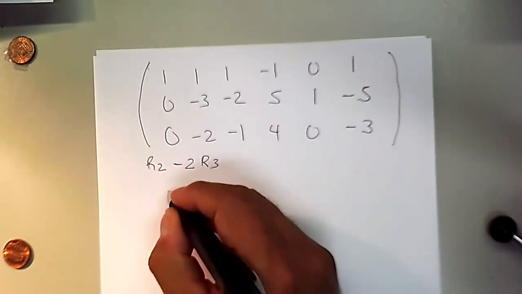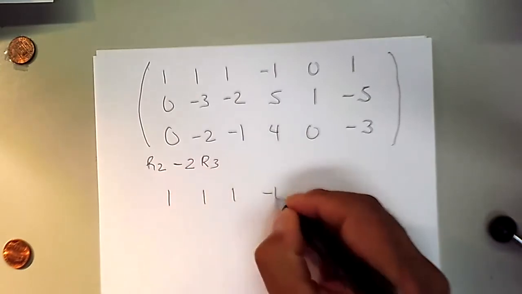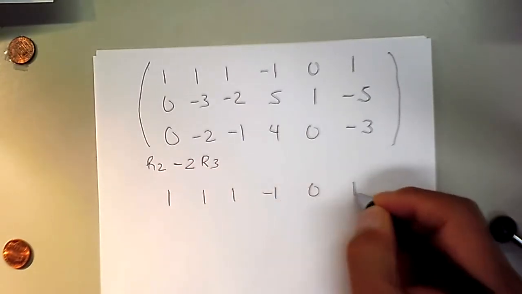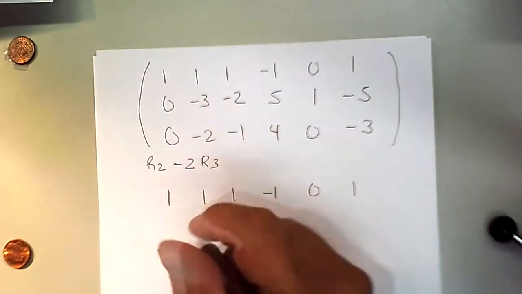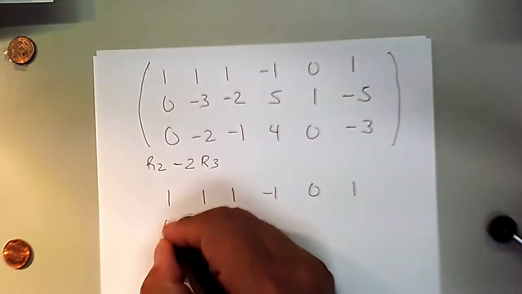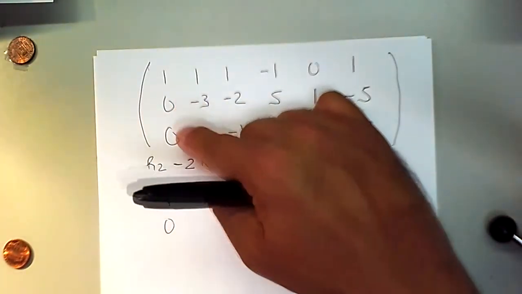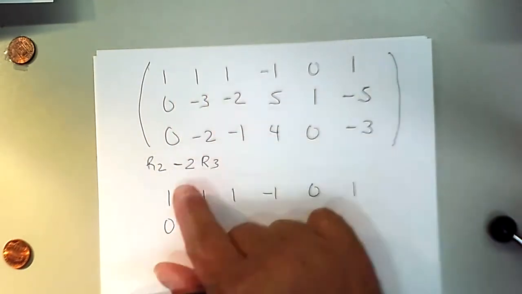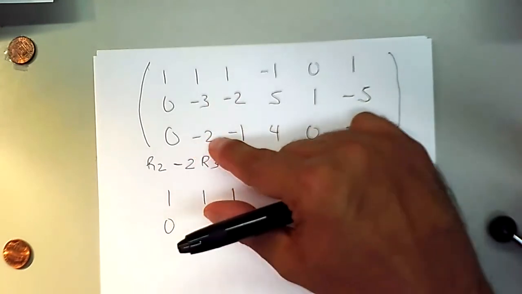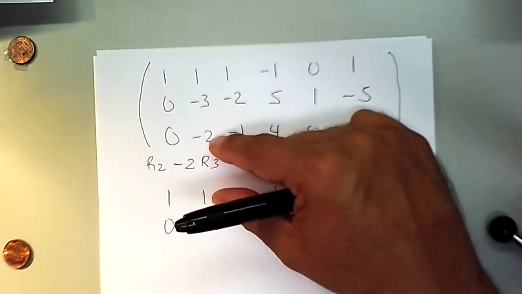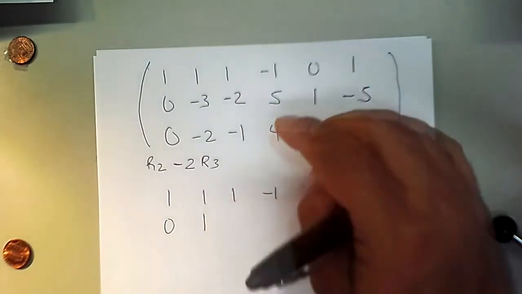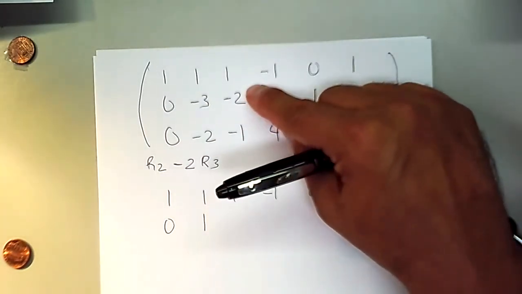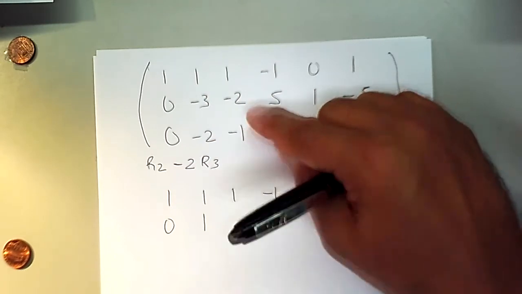All right, so 1, 1, 1, negative 1, 0, 1. Okay, and this is what I'm going to do. So those are 0, so this is not going to affect that no matter what we multiply with. Okay, so negative 3 plus, rather, minus negative 2. Well, that's plus 4, and that causes this to be 1. But we just got to do the same thing across the board. Negative 2 plus 2.